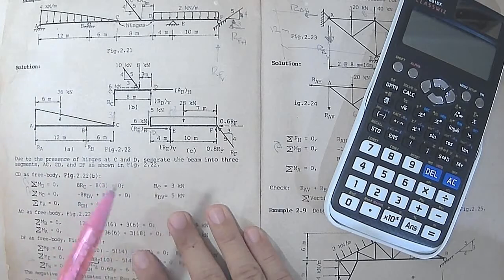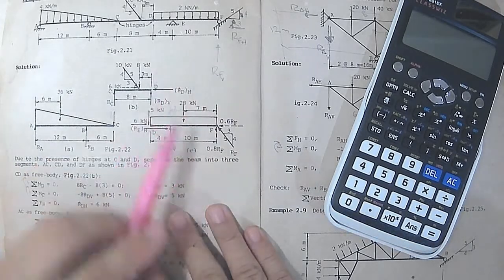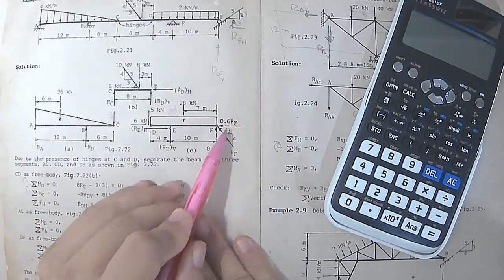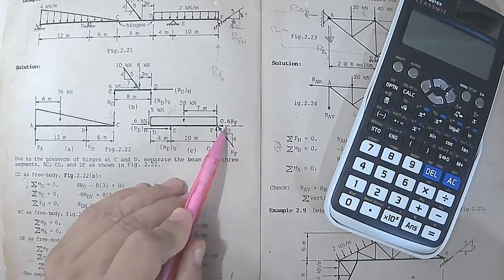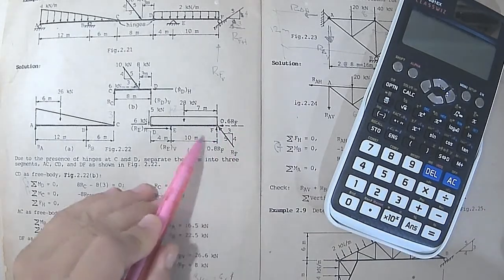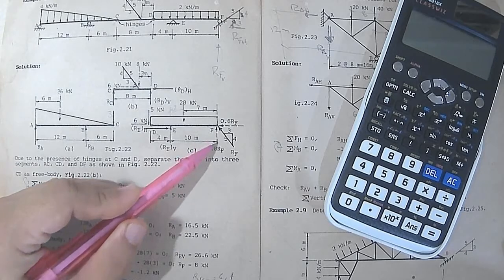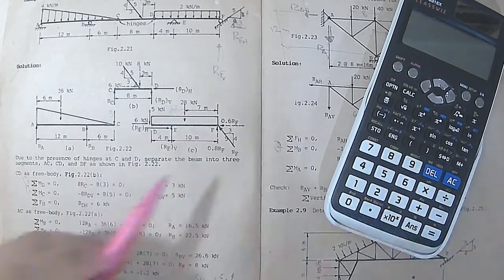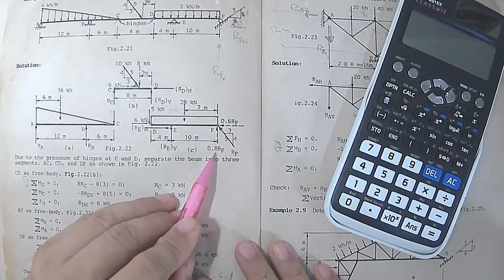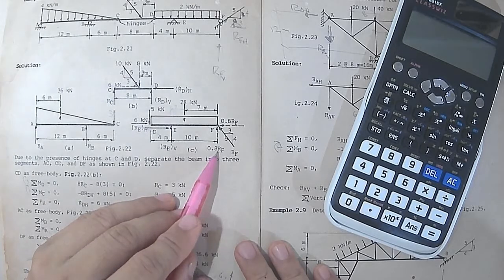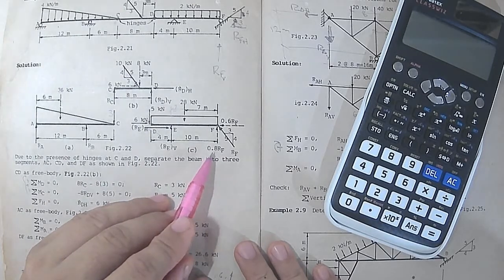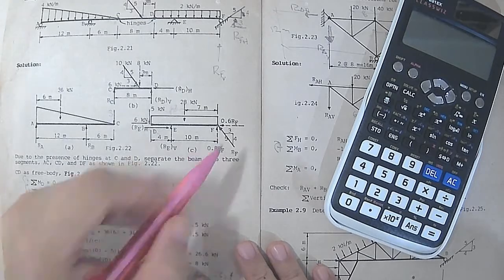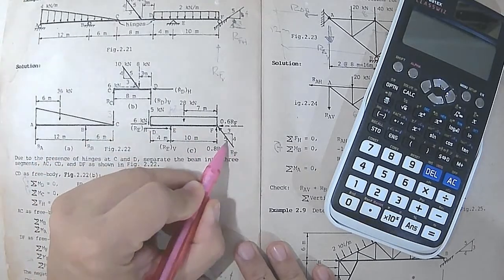Okay? So, in that way, your horizontal reaction will be 0.6, and then this one will be 0.8. That 0.8 came from sine theta, which is 4 all over 5.